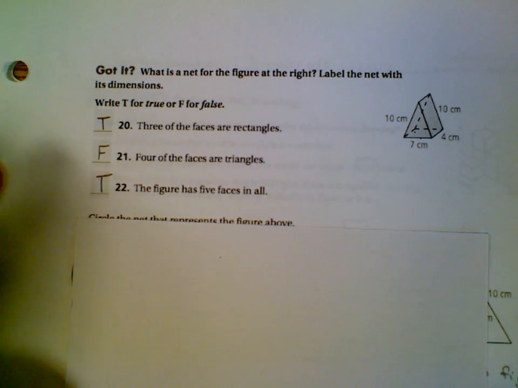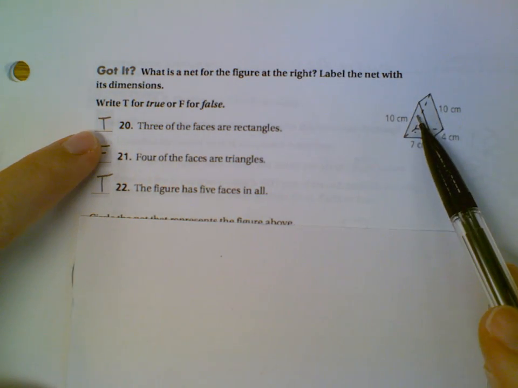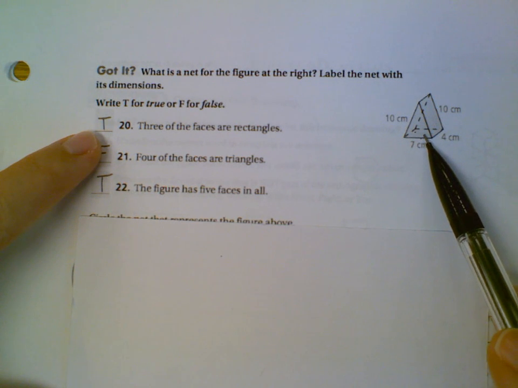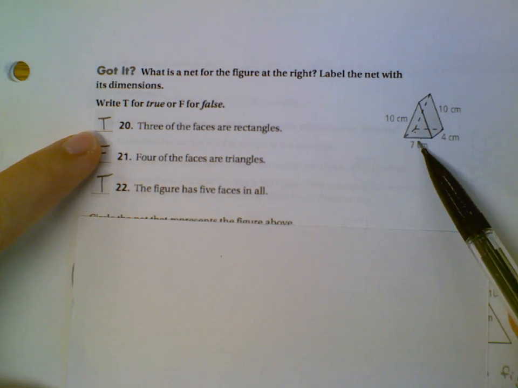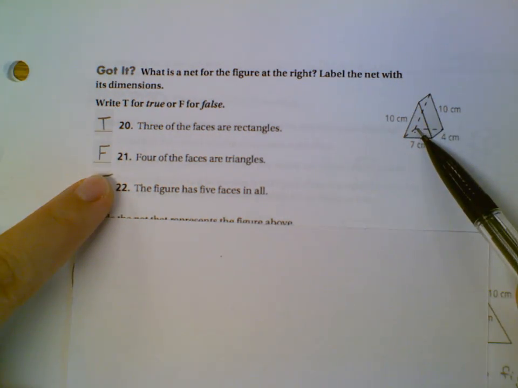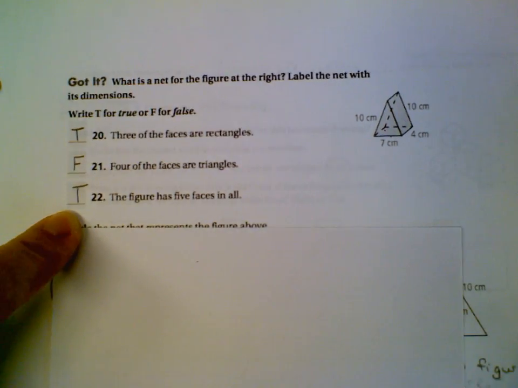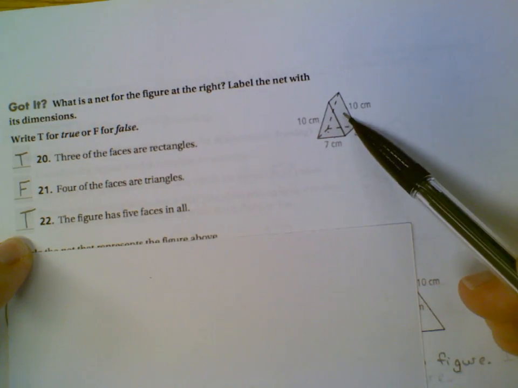Okay, so on the top here it says 3 of the faces are rectangles. That is true. You have 1, 2, 3. So left, right, and bottom. 4 of the faces are triangles. That is false. You only have 2 triangles, front and back. And then last, the figure has 5 faces in all. That is true. There is a left, right, front, back, and bottom.